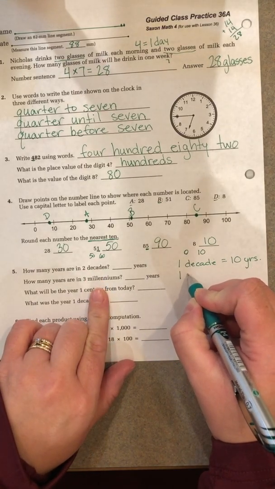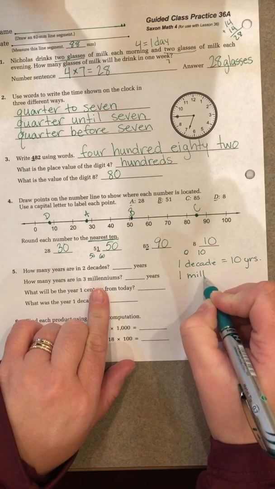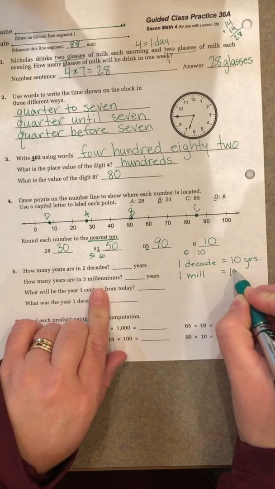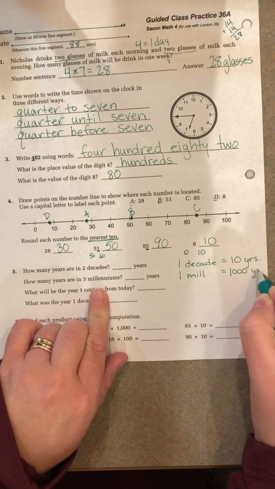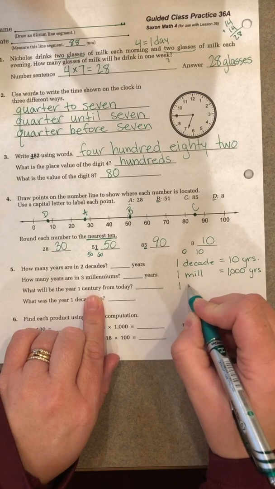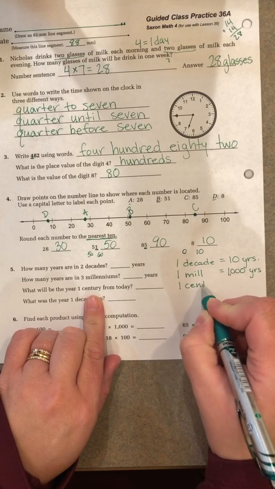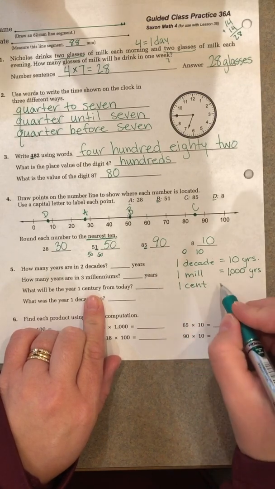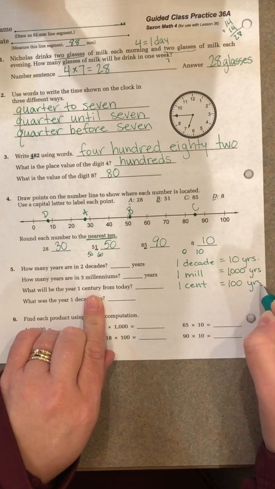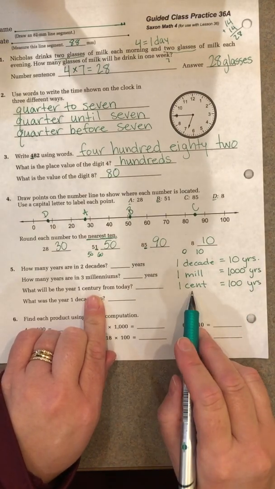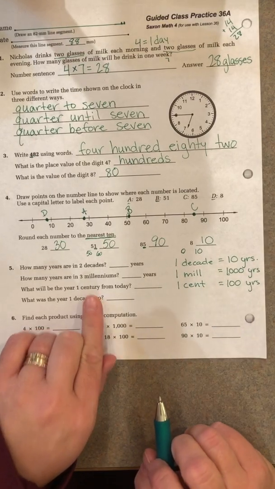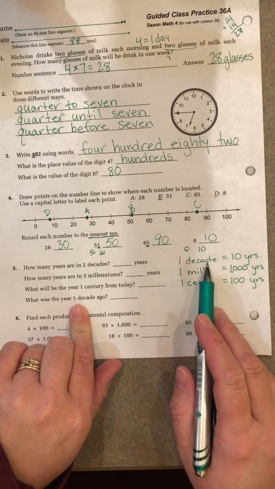1 millennium, I'm going to abbreviate it because I'm not leaving myself enough room, equals 1,000 years. 1 century, cent, equals 100 years. That's also why there's 100 cents in a dollar, because it means 100. And then we have decade again.